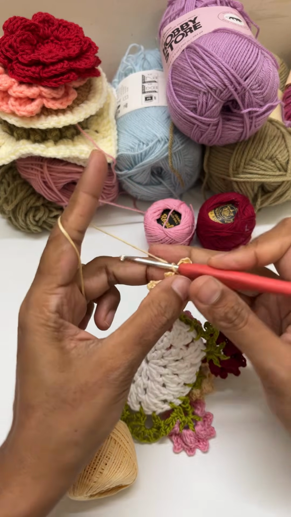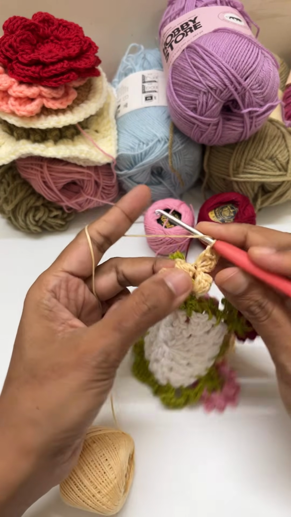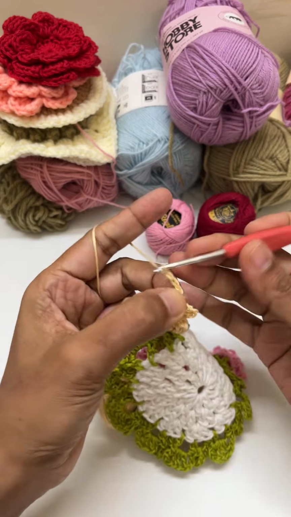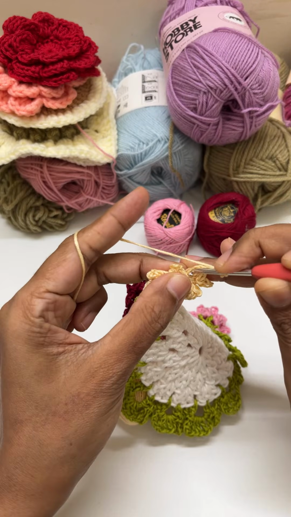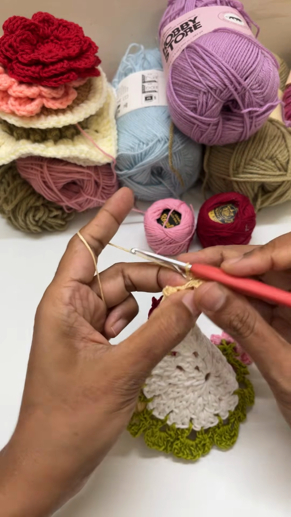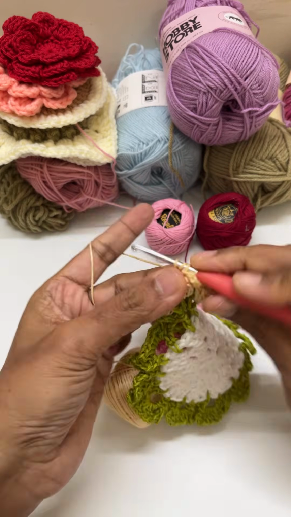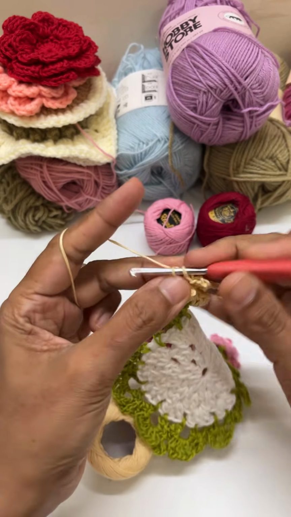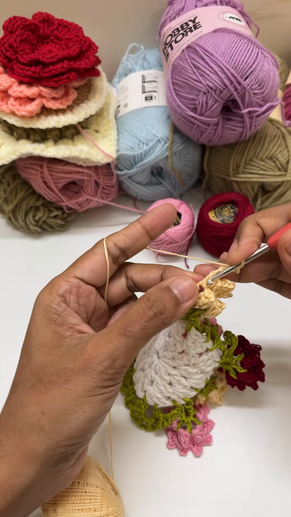So first petal done. Again in the same space, make the next petal, 2 double crochet, chain 2, 3, chain 3, and slip stitch at the base of that double crochet. Then go between the next two, and make 2 petals. 1, 2, chain 2, chain 3.